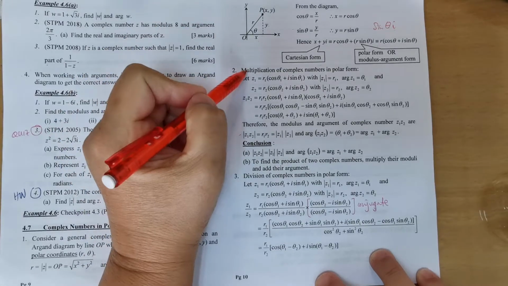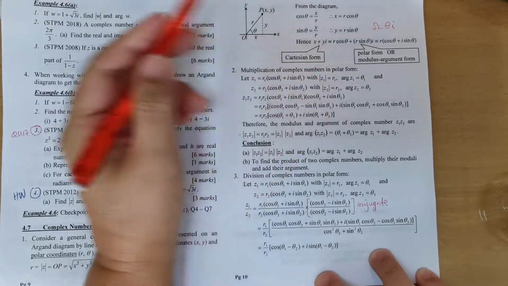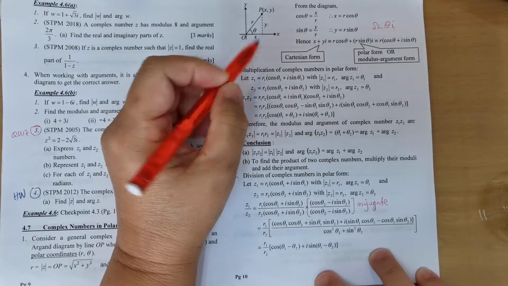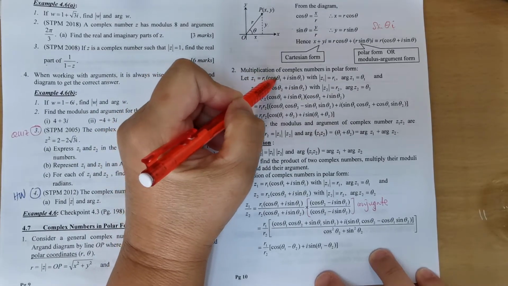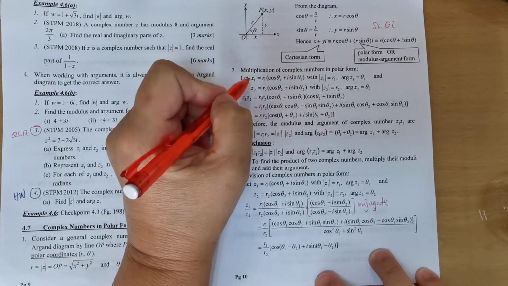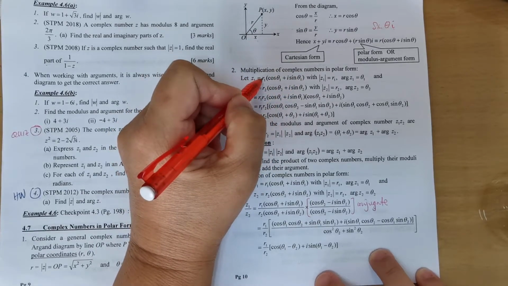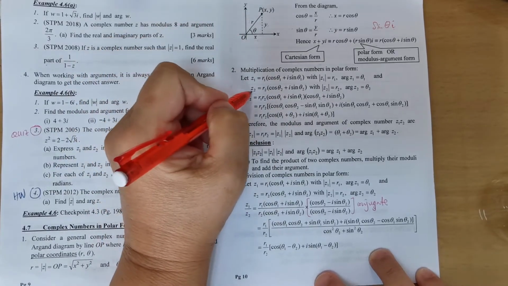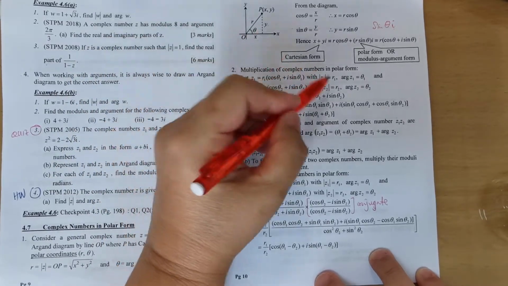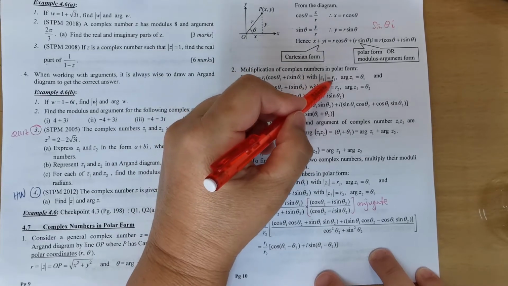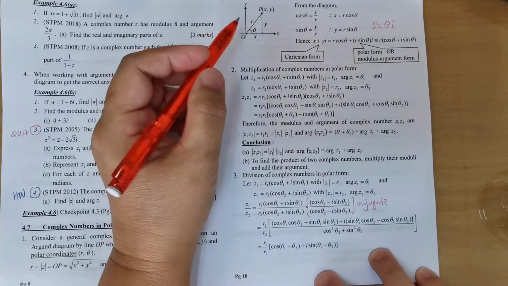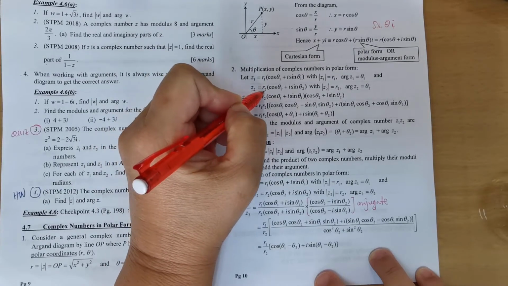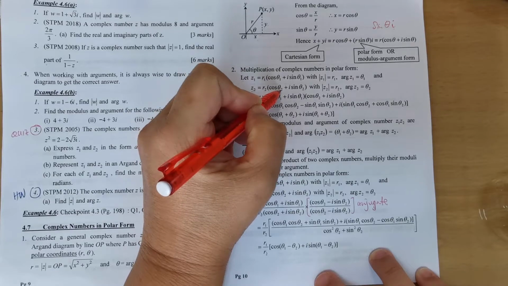So, multiplication of complex numbers in polar form. Let's say I have two complex numbers. Z1 is r1 times cos theta 1 plus i sin theta 1. So for complex number Z1, the modulus is r1 and the argument is theta 1. Then the second complex number is Z2, with modulus r2 and argument theta 2.